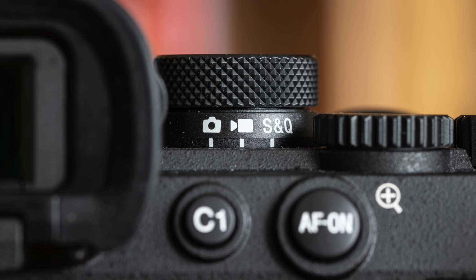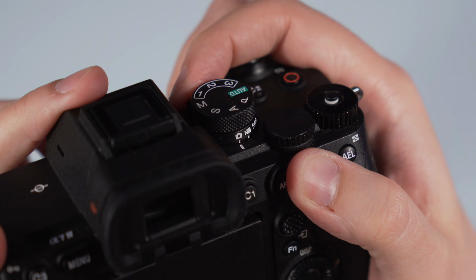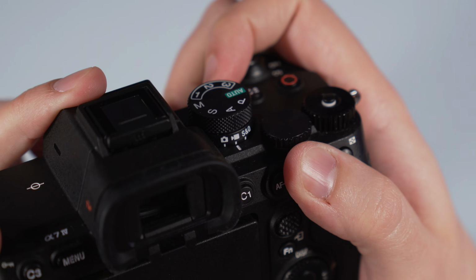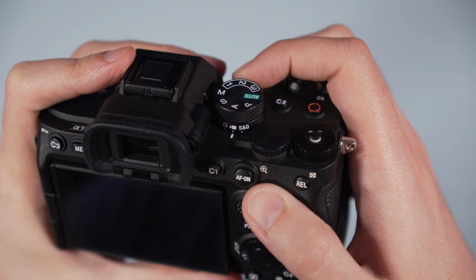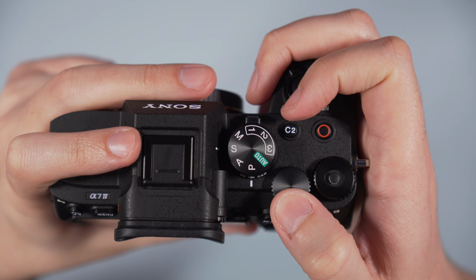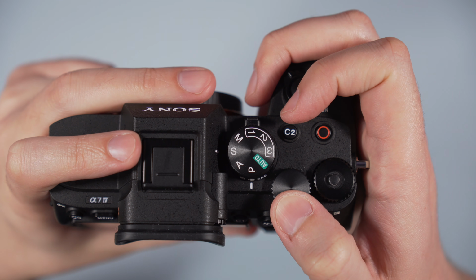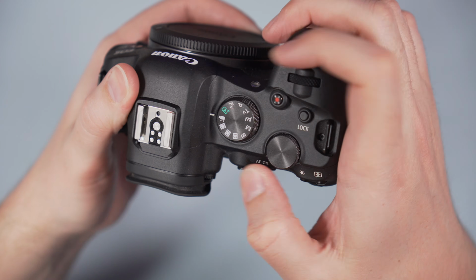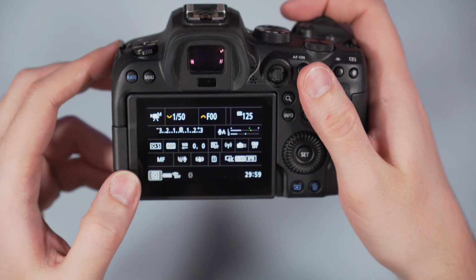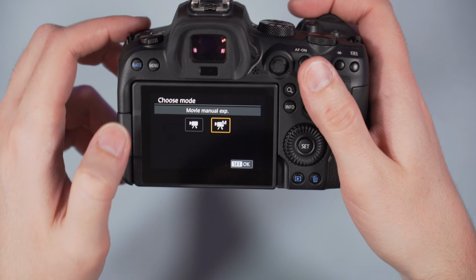To switch from stills to video mode on the a7 IV, you move this secondary dial here, and this means you can use the main dial on top to select an exposure mode like manual or shutter speed priority. On the R6, once you have selected video with the main dial, you need to choose the exposure mode in the menu or quick menu.